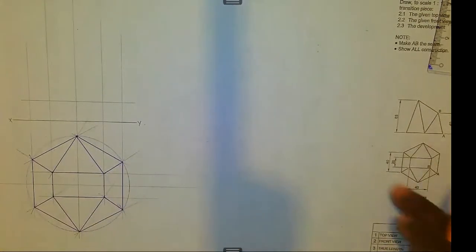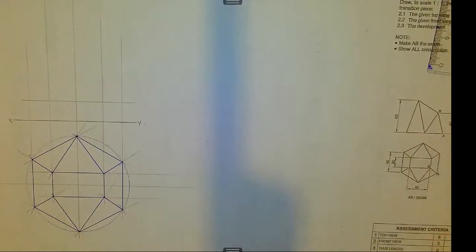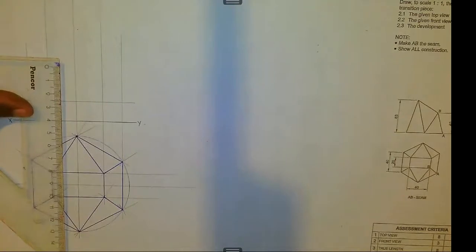That's the top view, which is here. Then I want to define now the front view. Right, at this point from here to there, that's 40.